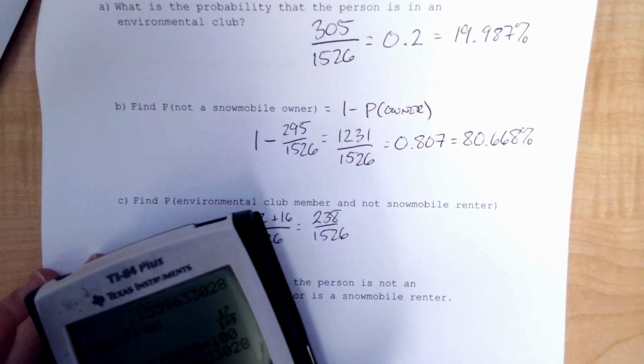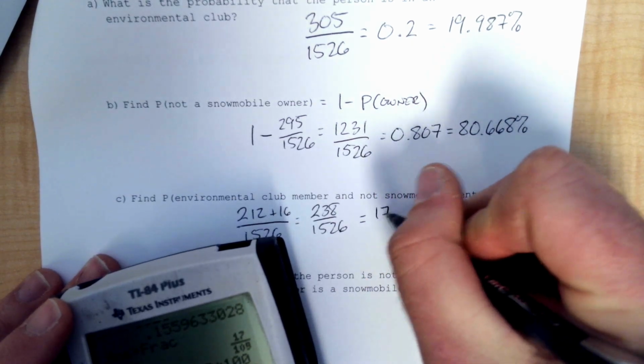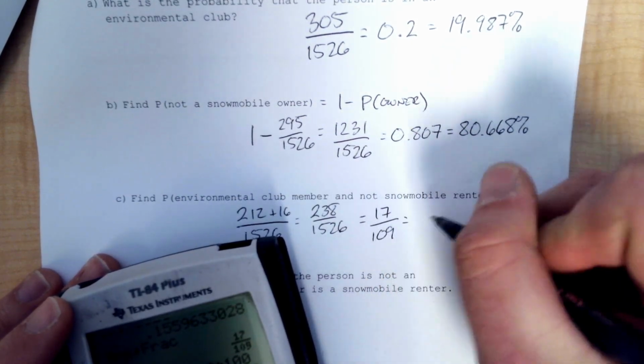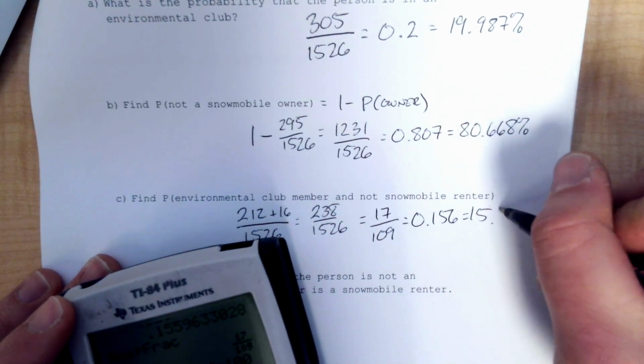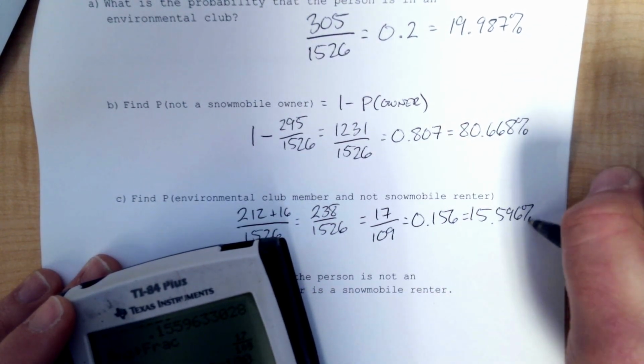So that's a 17/109 chance, or about 0.156, or 15.596%.